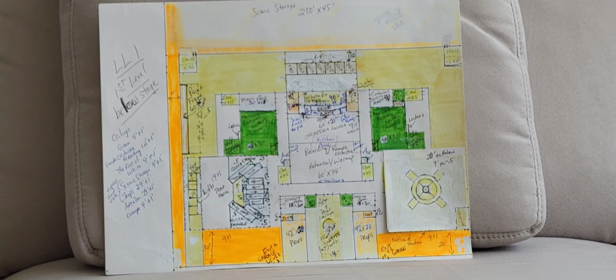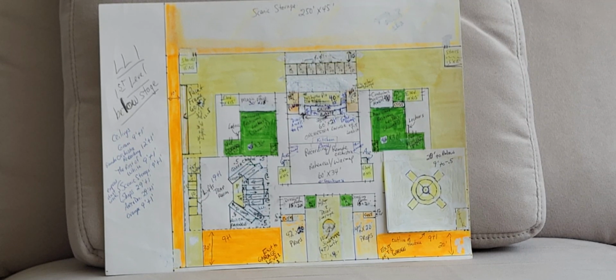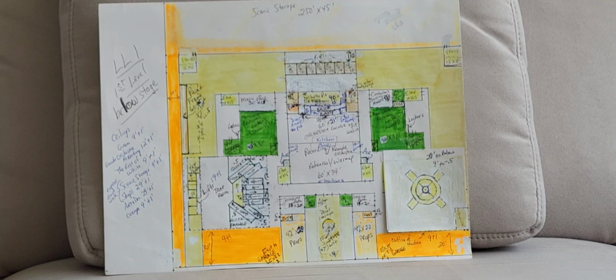The arena theater is the only one that does not have an orchestra pit, but we will offer remote orchestras, live remote orchestras, or we can record and work with tracks in that hall there.